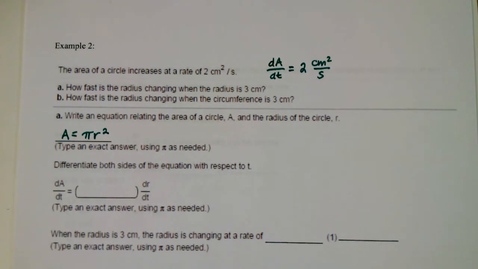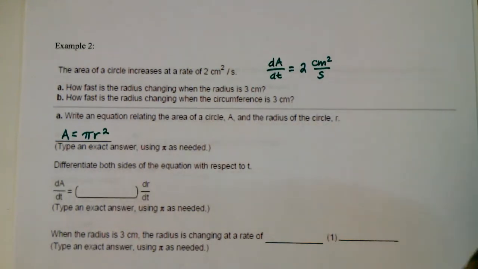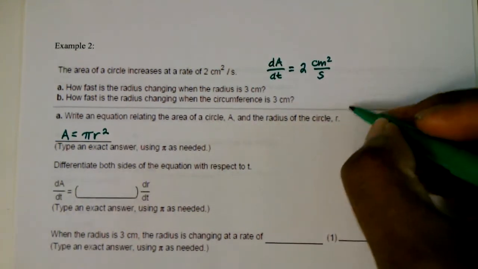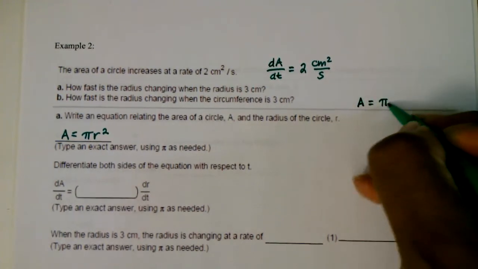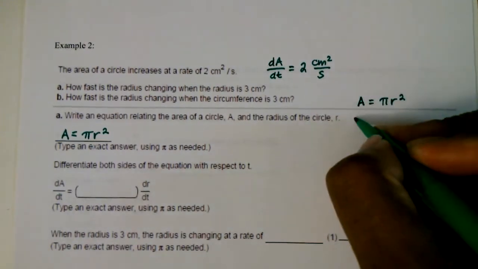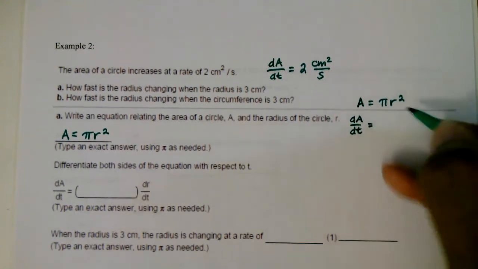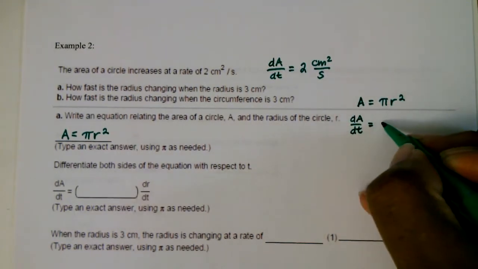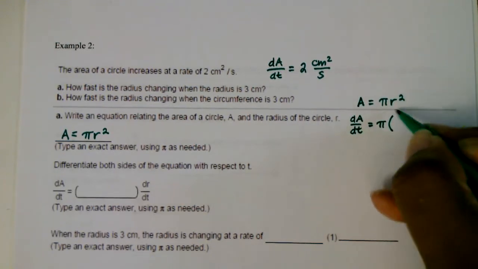Next, we're going to differentiate both sides of the equation with respect to t. So if A is equal to pi r squared, and I take the derivative on both sides, I'm going to have dA/dt, and that's equal to, now pi is a constant, keep that in mind, so we bring that down, and then the derivative of r squared with respect to time.